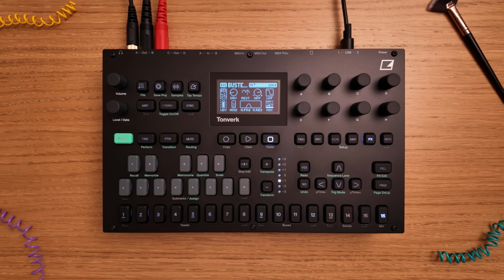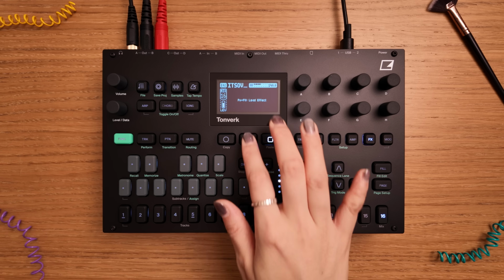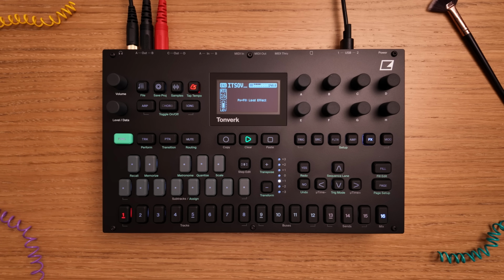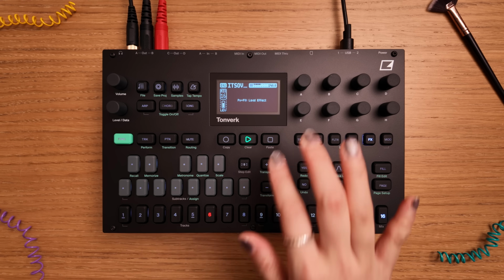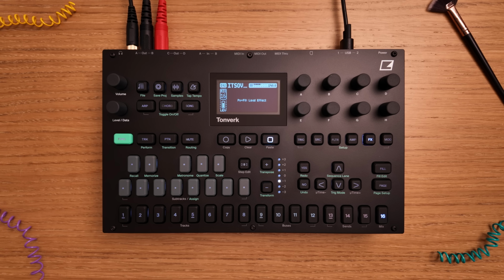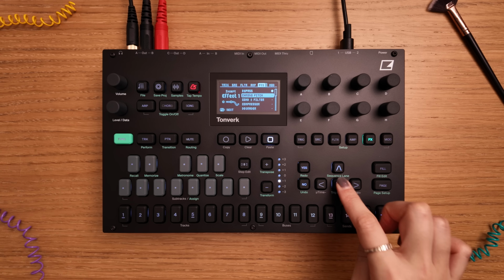Next, we'll look at Infinite Flanger and Phase 98. Let's test it on this pattern. It's sounding a little flat and could use some movement. Both Infinite Flanger and Phase 98 can add motion, but they sound quite distinct. We'll start with Infinite Flanger on the mix track.